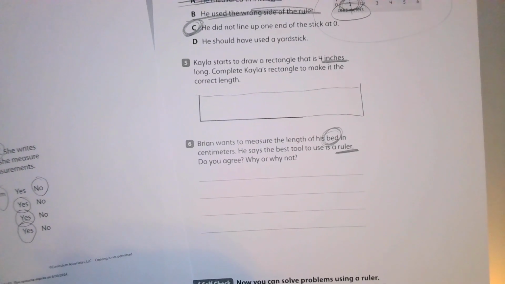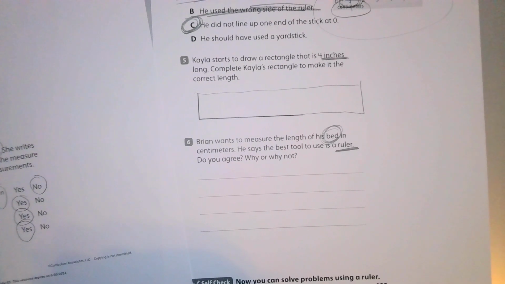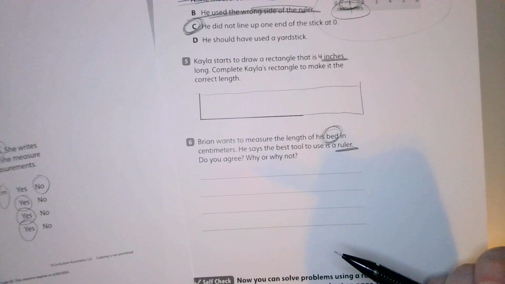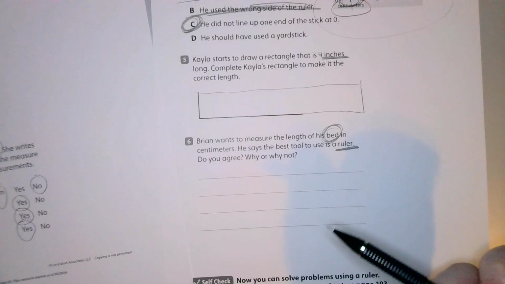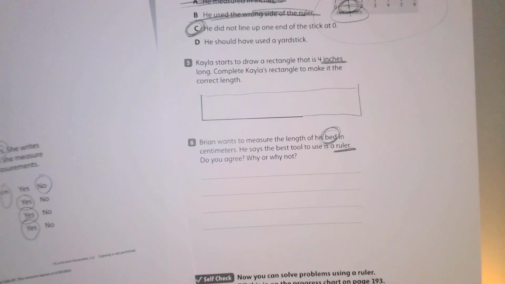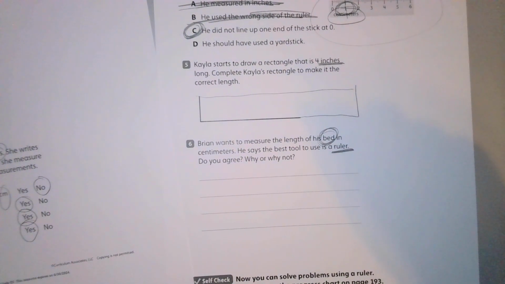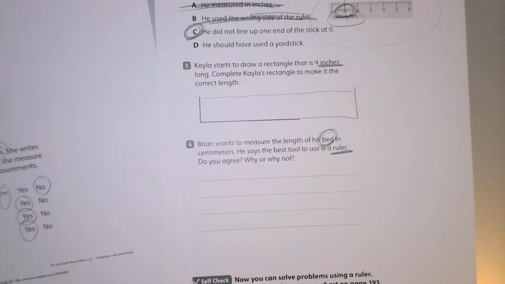This one, like this last one here, I am not going to write anything. Your job is to figure it out. At this point, you should know if a ruler is a good idea to measure a bed or not. Okay? And you got to tell me why. Why is it not? And you know I don't accept anything that's not a second grade sentence.